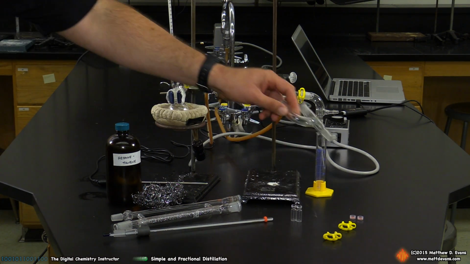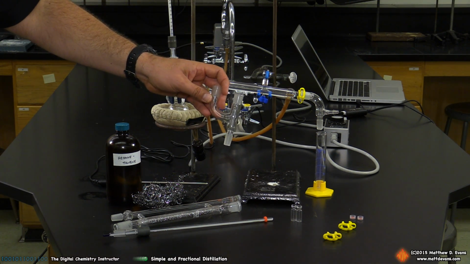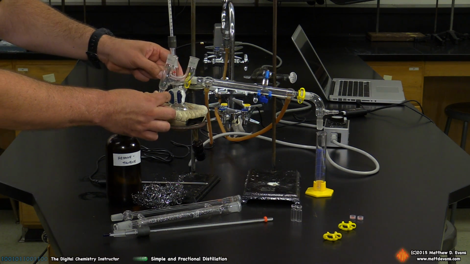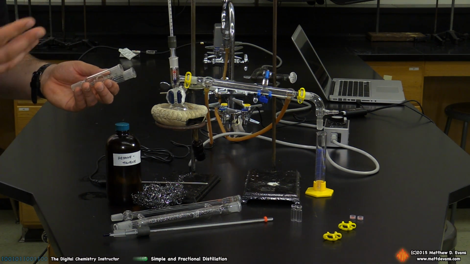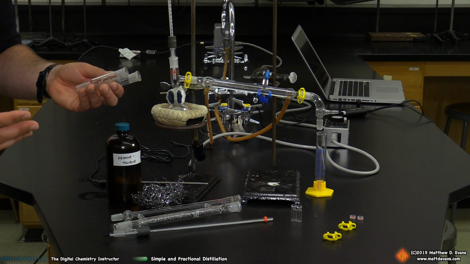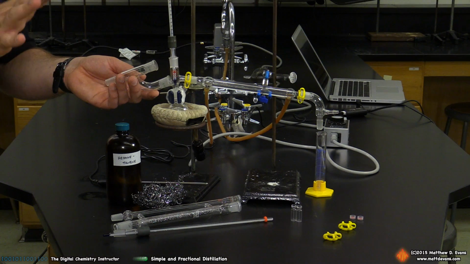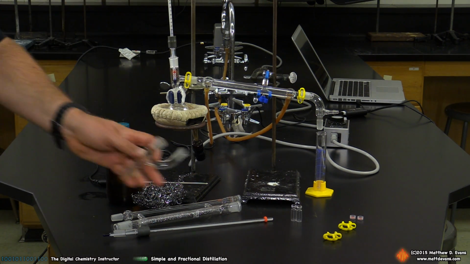I'm also going to mention one last thing. This is called a Claisen adapter, however you want to pronounce that. Sometimes you'll see people position this before the three-way adapter, especially when they're doing steam distillations of natural products. Sometimes they get really foamy, and so this acts as an extra trap so you don't get the foaminess coming over in the condenser. But we're going to skip that because this is not a natural product steam distillation.